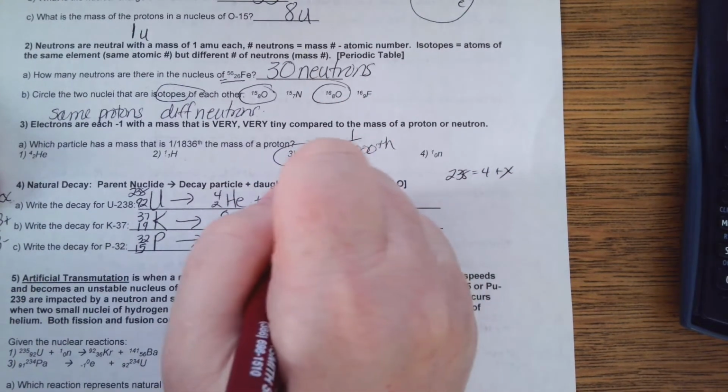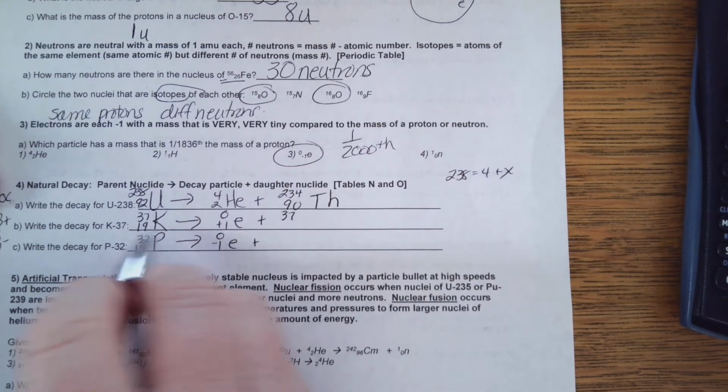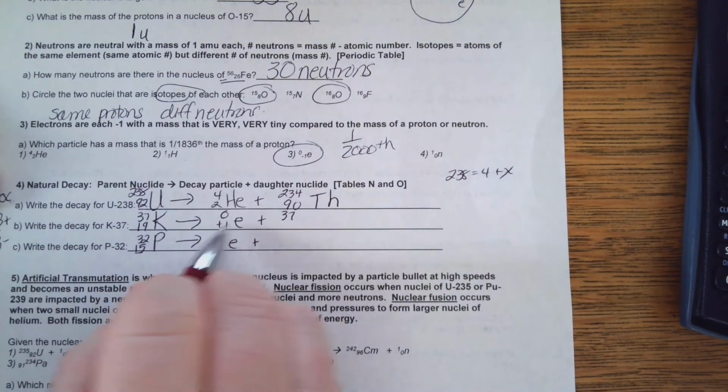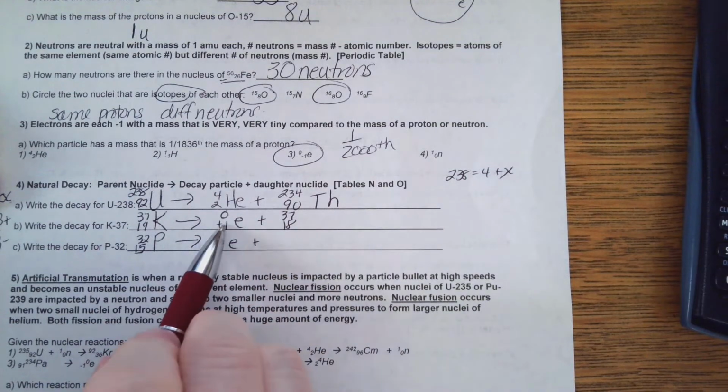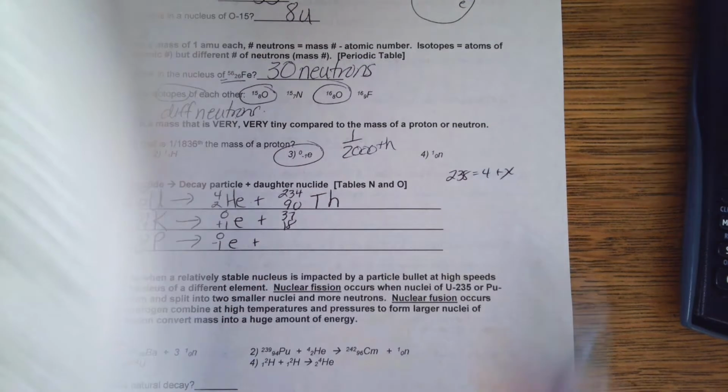37, it's a 0 up there. Well, that's easy math, right? Now down here, 19 equals 1 plus, okay, that would be 18. Let's check it. 18 plus 1 is 19. Yes. What's the atomic number? 18. Argon.